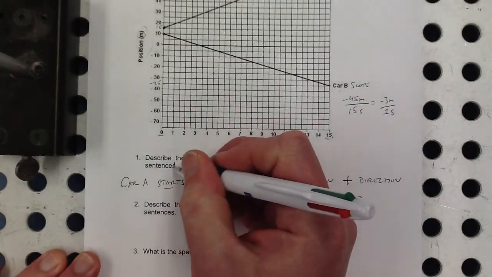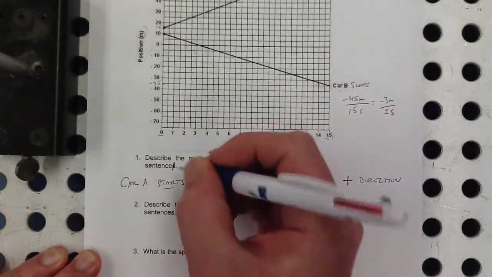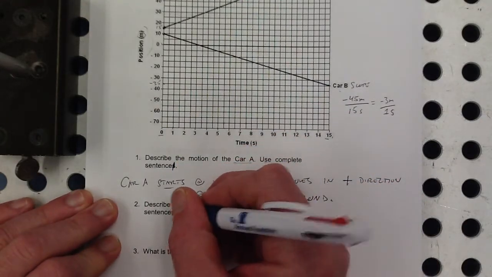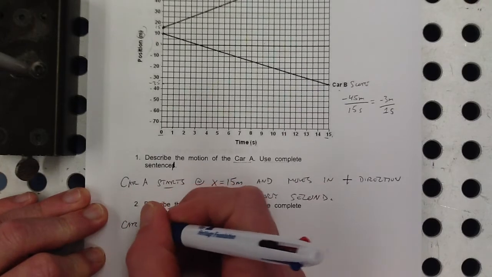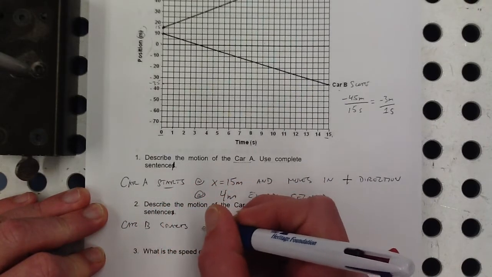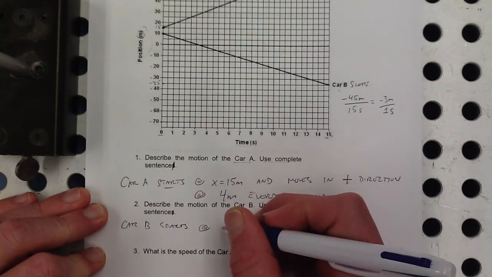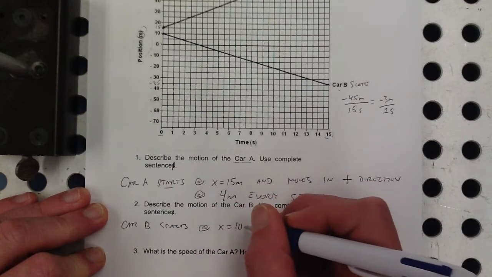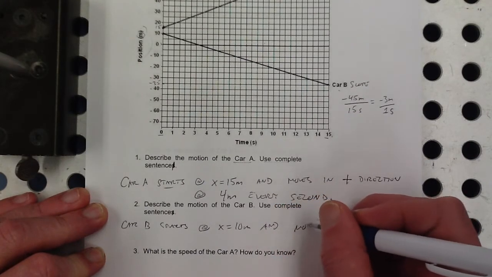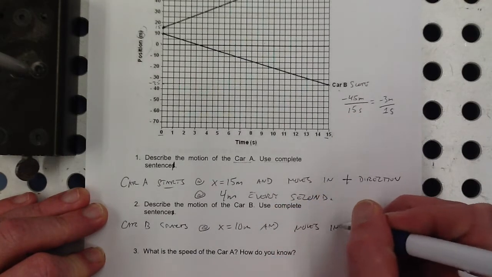I think that's a pretty complete sentence. I use some symbols there, but that's fine. So, complete sentence. How about that? Let's see if I can say the same thing for this. So, car B starts at position 10 meters and moves in the negative direction.